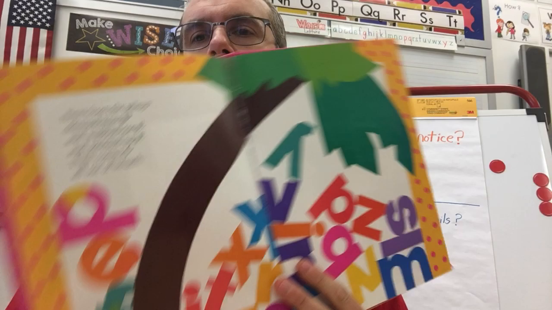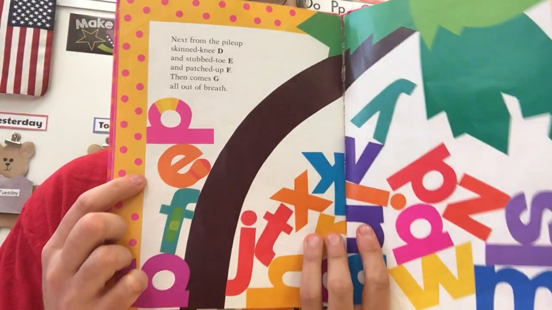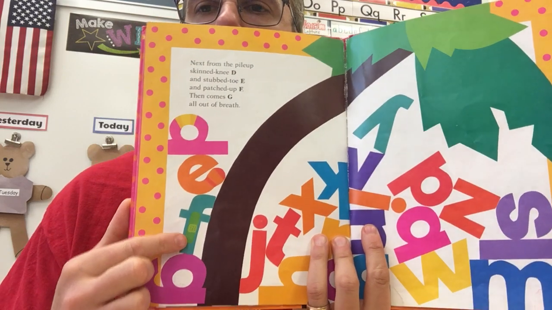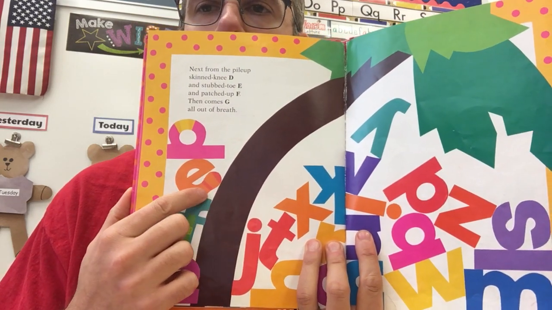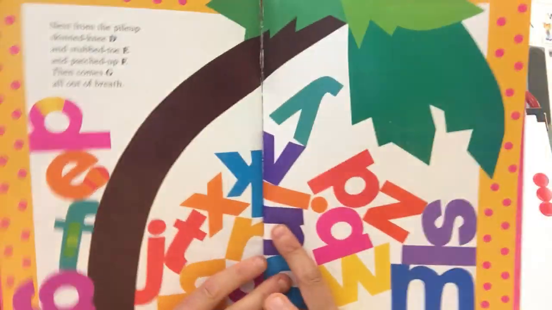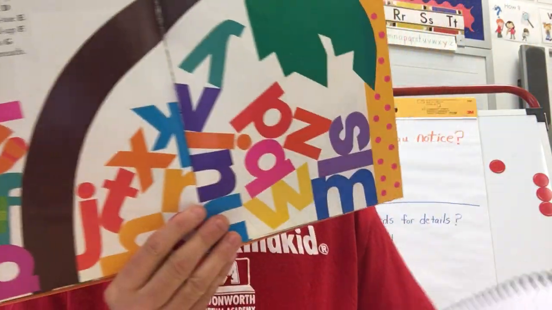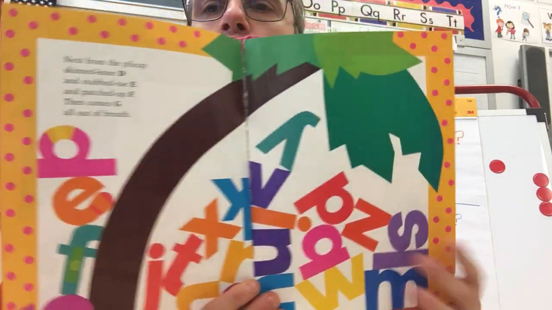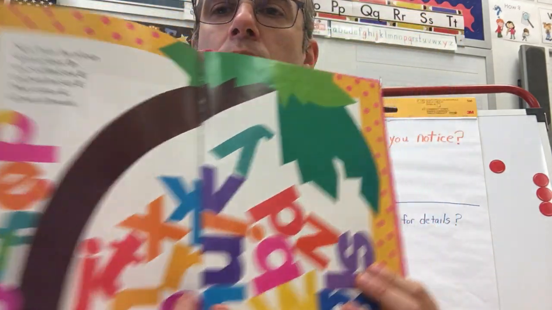Okay. We also know that they're hurt, right? And we know that they're hurt by looking at some of the details that the illustrator did, right? Added some band-aids, made the E with a stub toe, and they used very interesting words to add details to the writing, okay? Details are an important thing. They make stories more interesting, and they use details in drawings to make them more interesting.